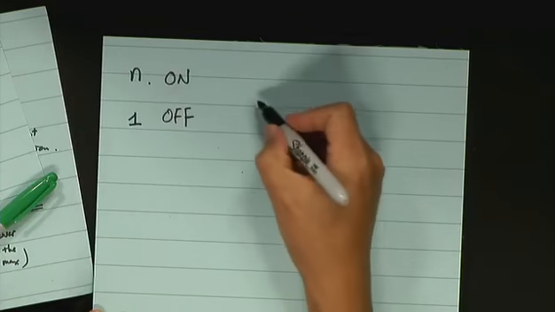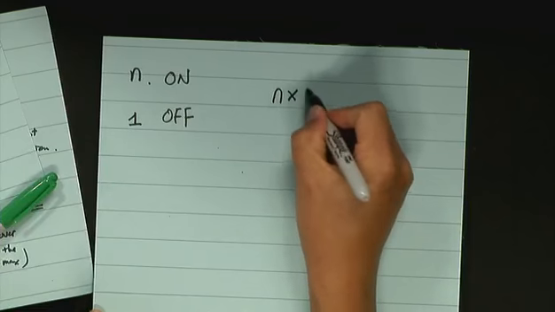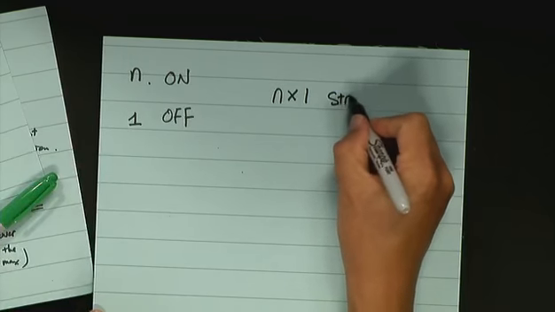So, depending on the dimensions, if you have n-dimensional space, you need n points to define a boundary. So you have n points, and you have 1 point. That's called the n by 1 strategy.